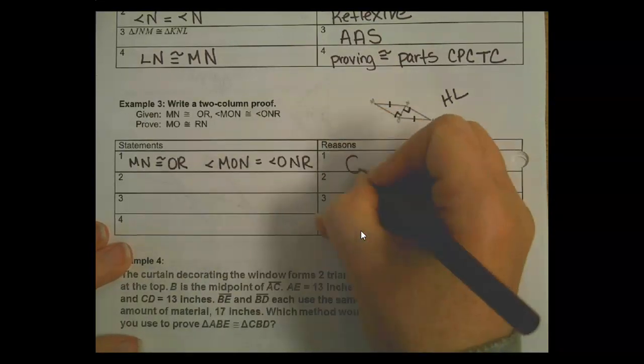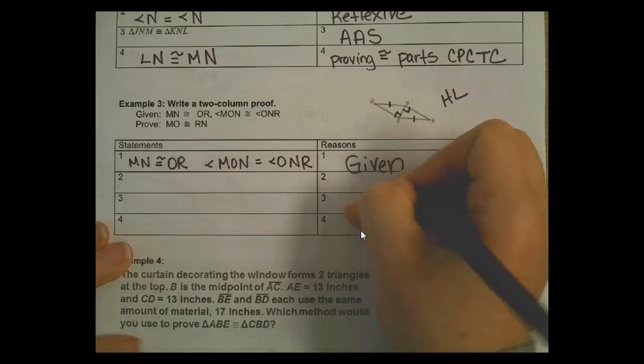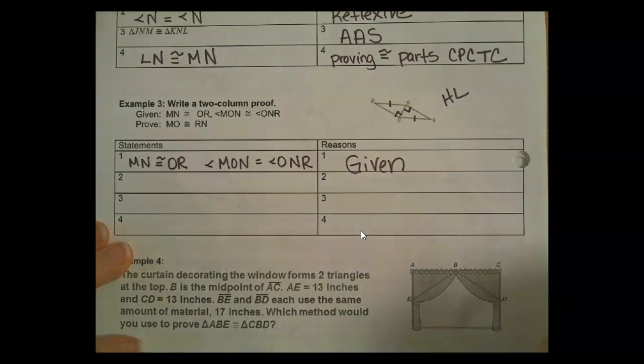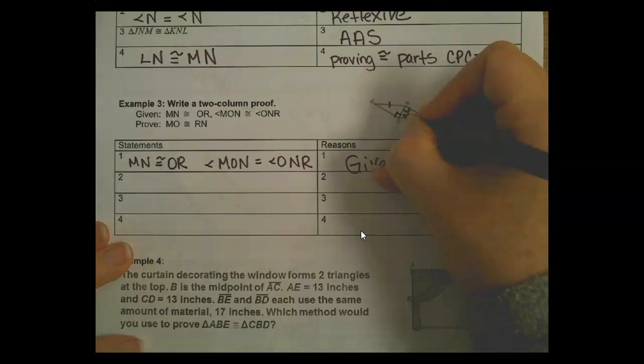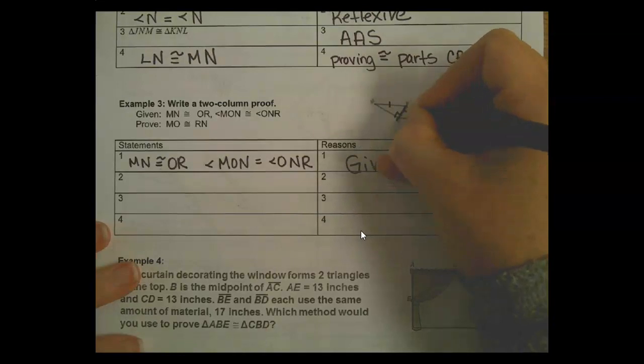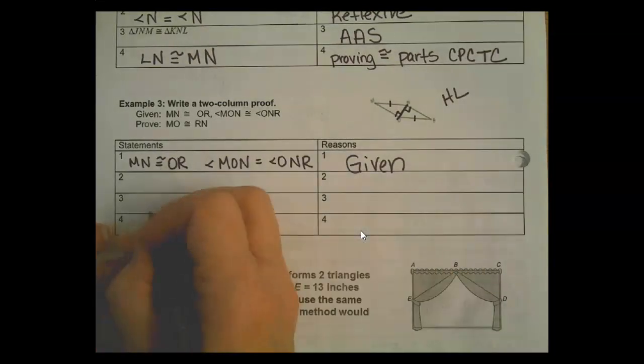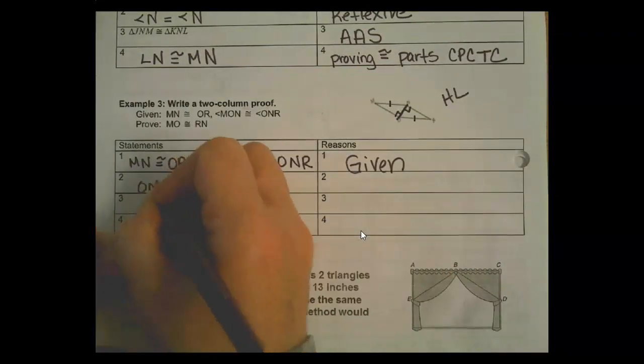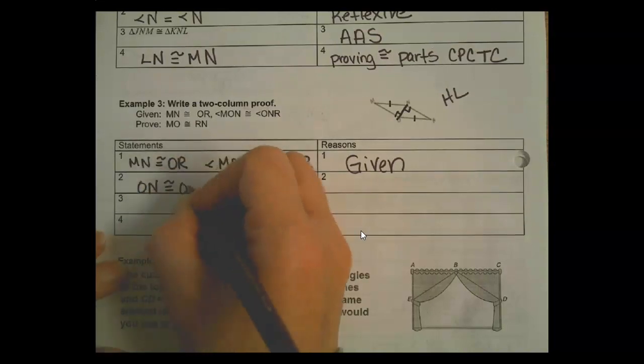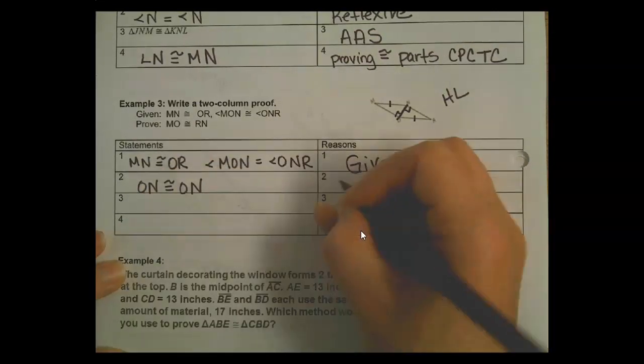And that's given. That's already in the picture. We could also say that ON, since they share it, you kind of look for things that they share, so you can do that reflexive. So line ON is congruent to itself, and that would be reflexive.